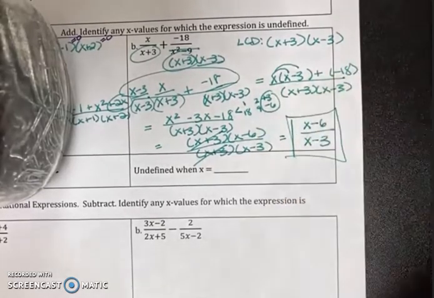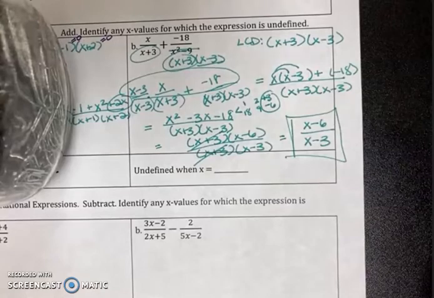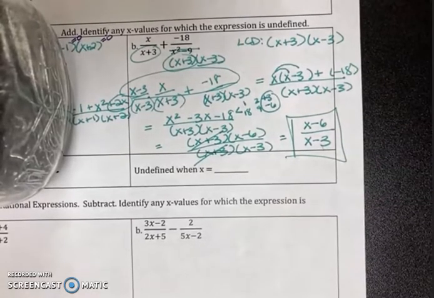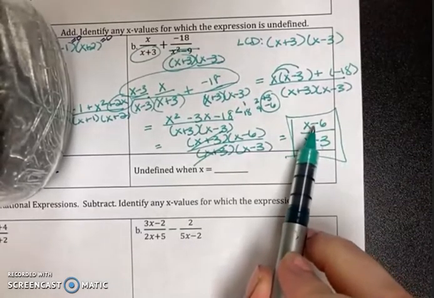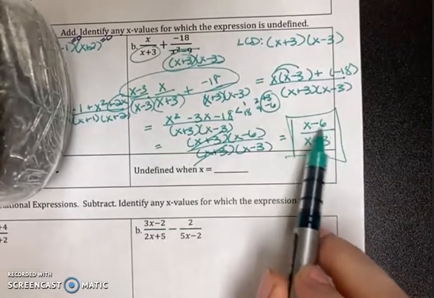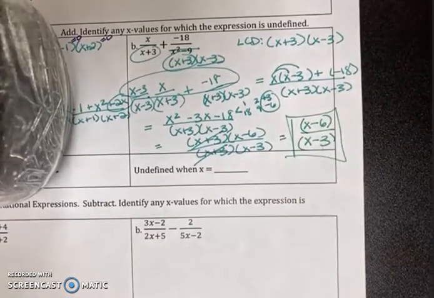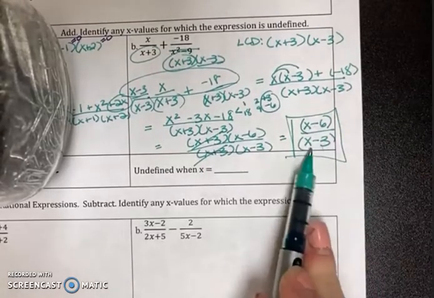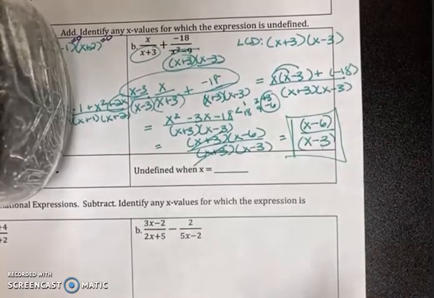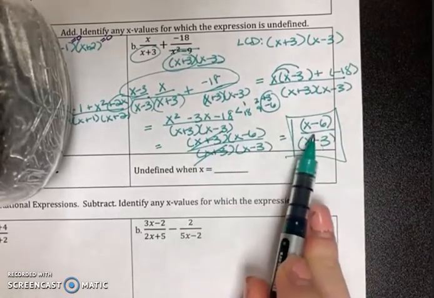You cannot simplify any further. These x's do not cancel out. You cannot simplify the 6 over 3. And the reason why is because we have subtraction here. These are expressions. They belong together. If that confuses you, leave the parentheses. X minus 6 goes together. X minus 3 goes together. We can't start canceling stuff out. We can only cancel out if we're multiplying, not adding or subtracting.